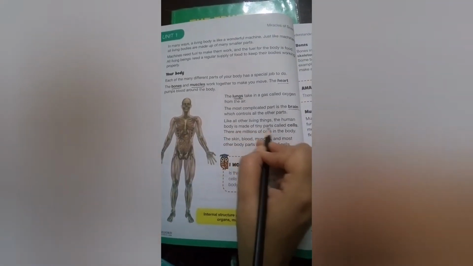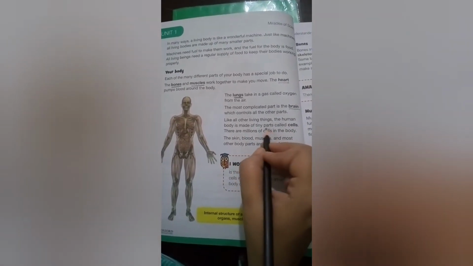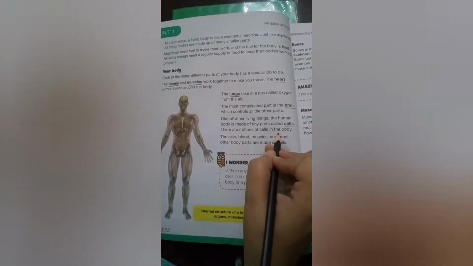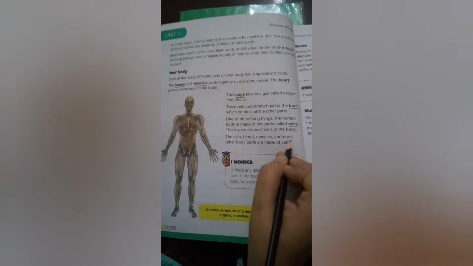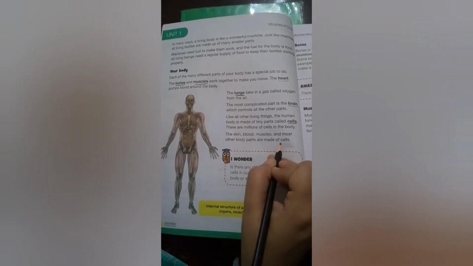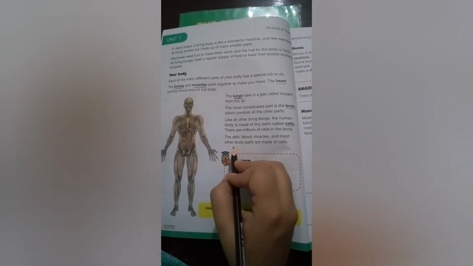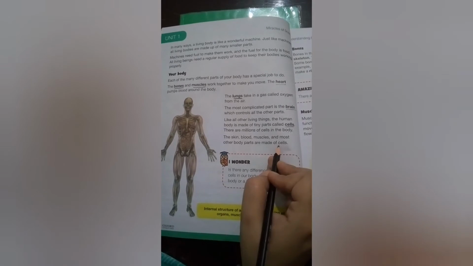Like all other living things, the human body is made up of tiny parts called cells. Keep it in mind, our human body is made up of tiny parts, meaning small parts. We call them cells. There are millions of cells in the body. The skin, blood, muscles and most other body parts are made of cells.